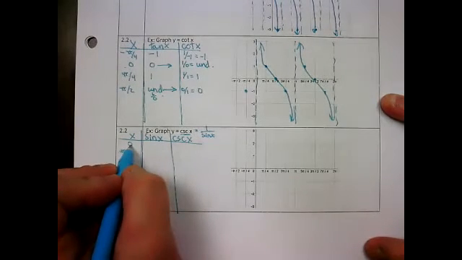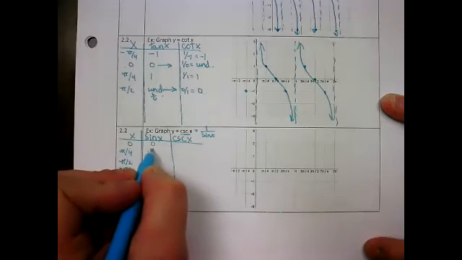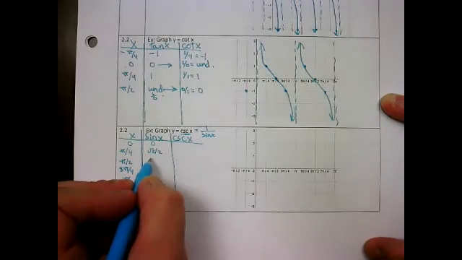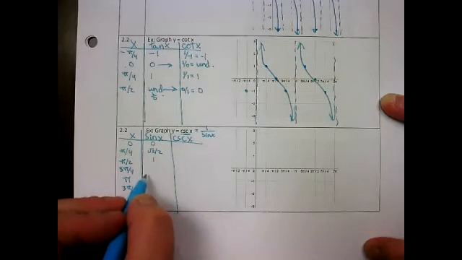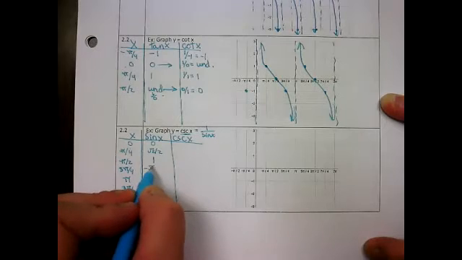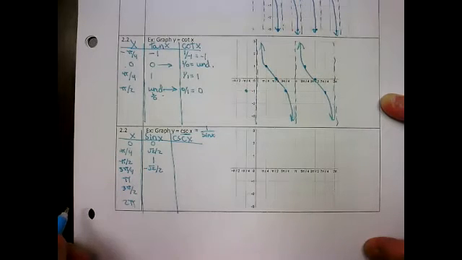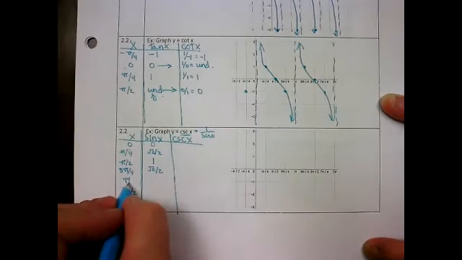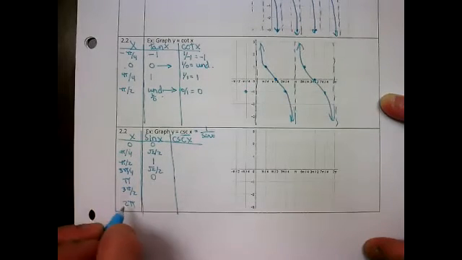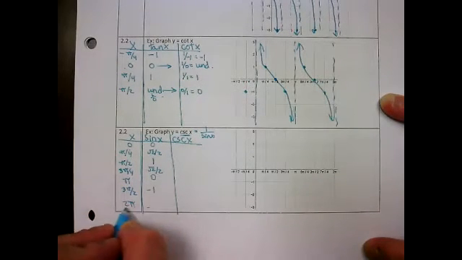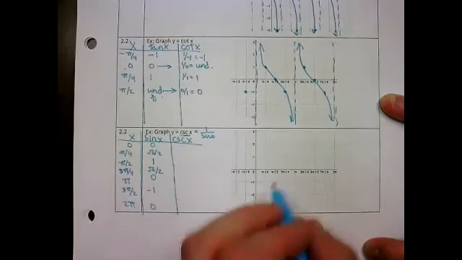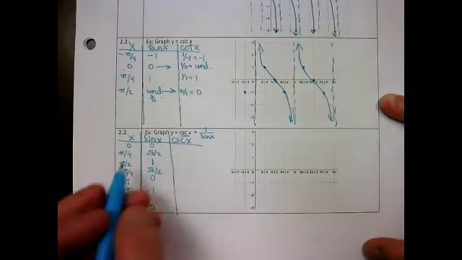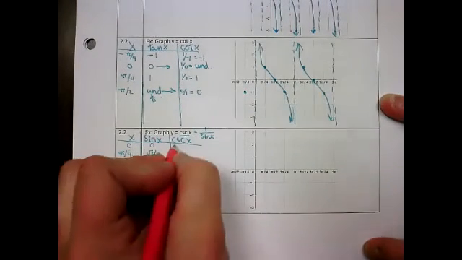So sine of 0 is 0. Pi over 4 is root 2 over 2, pi over 2 is 1, and 3 pi over 4 is root 2 over 2. Is it negative? Nope, it's positive. I lied. Pi is going to be 0, 3 pi over 2 is negative 1, and 2 pi is 0. Now to find cosecant, we have to put 1 over those numbers.